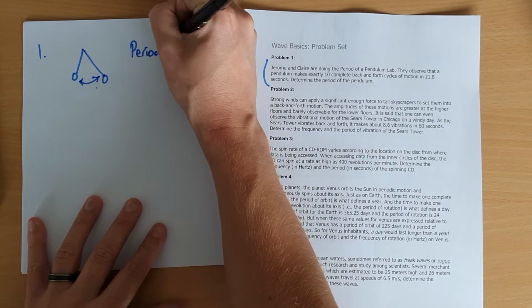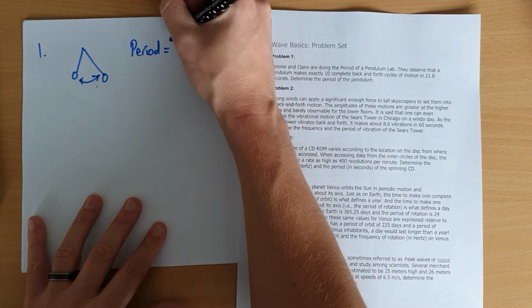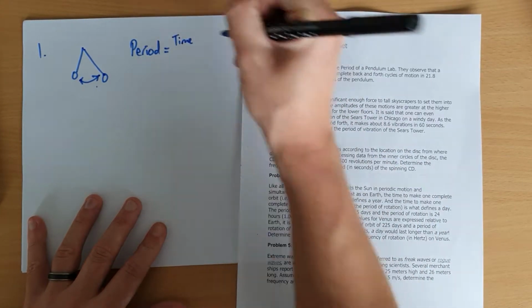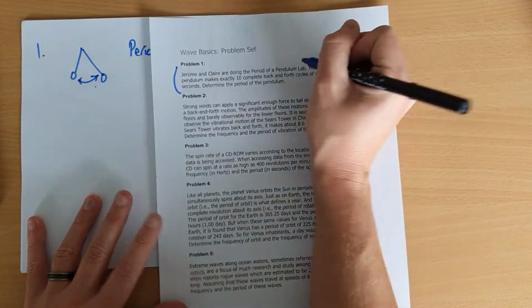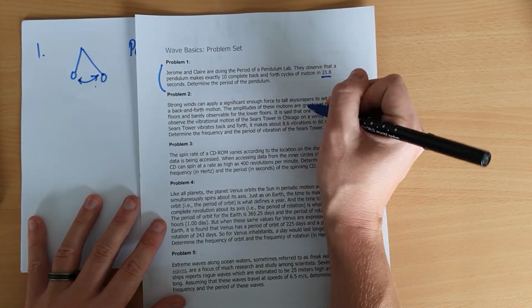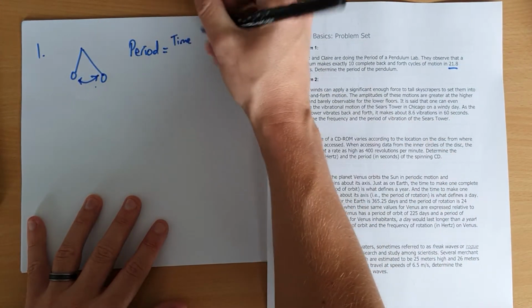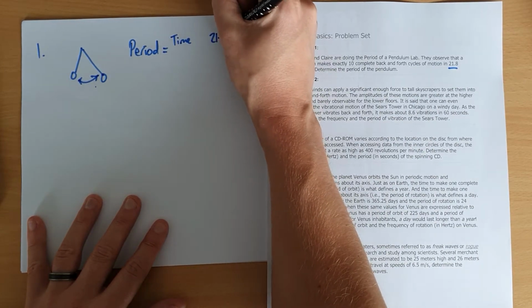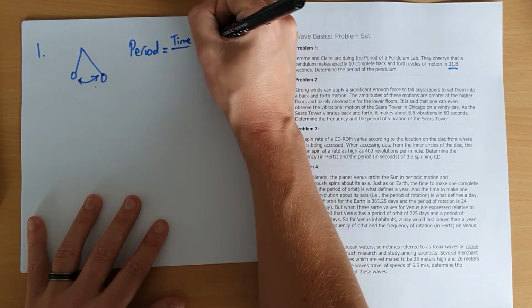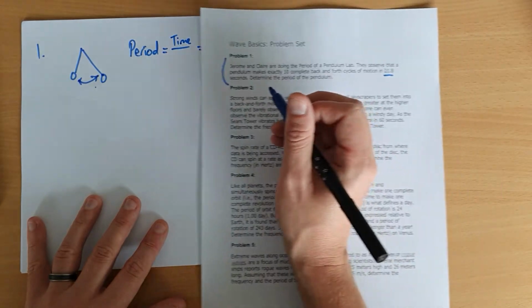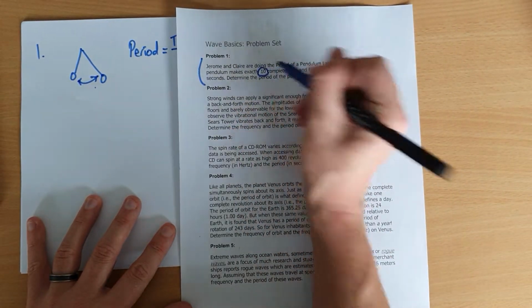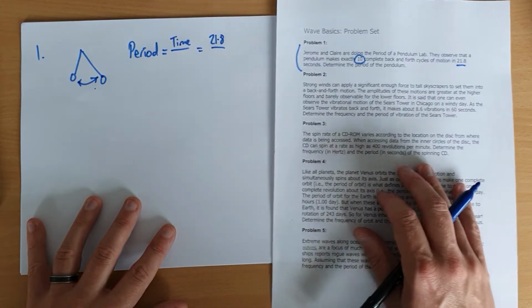So the period in this case is equal to the time that has been measured, which is calculated just here. There's 21.8 seconds, and this is divided by the number of cycles, which is just here, 10 complete back and forth cycles.